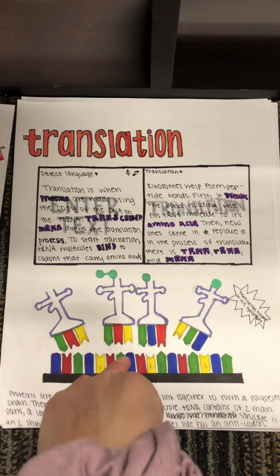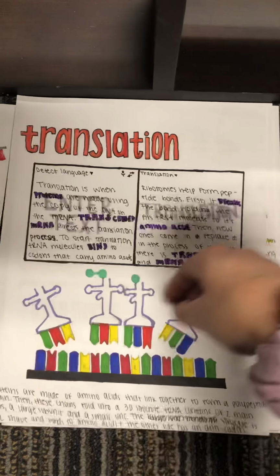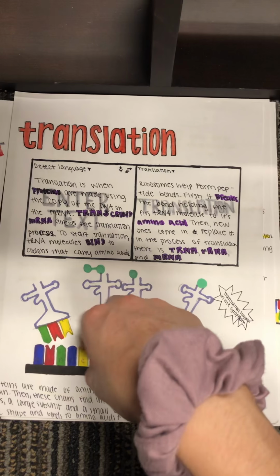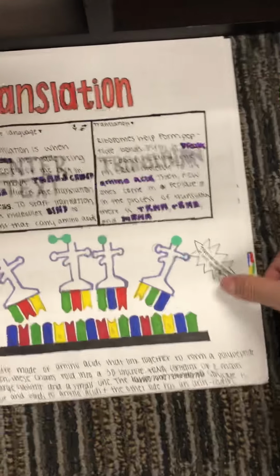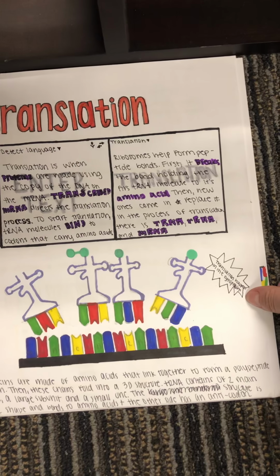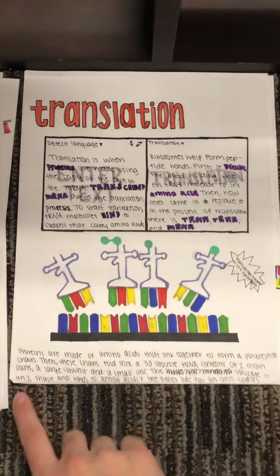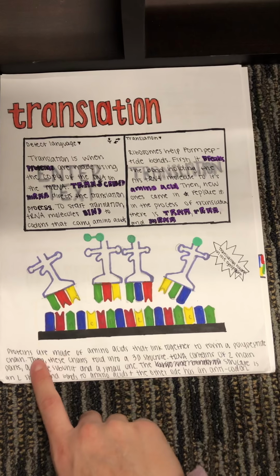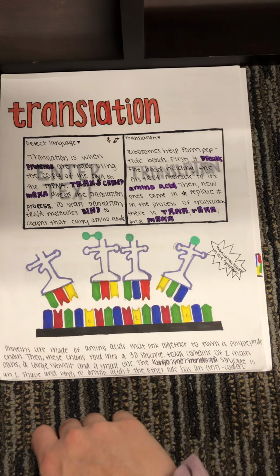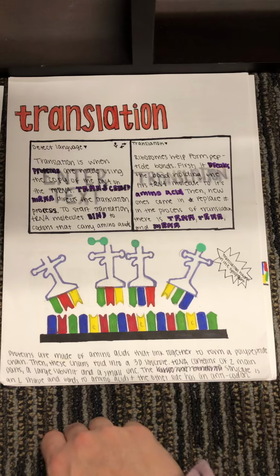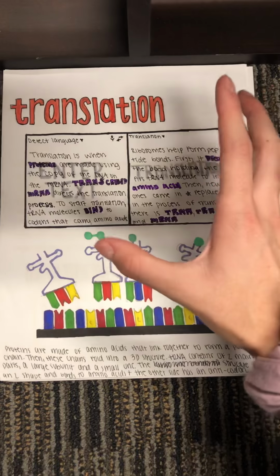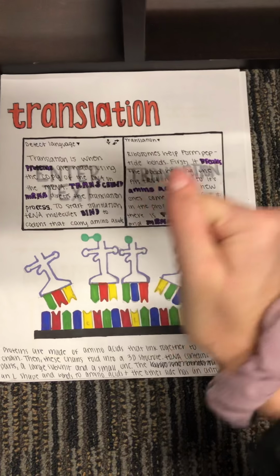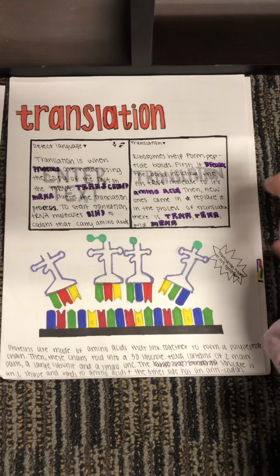So this would be fitting here, but then a new one comes in, and this one gets knocked out just to keep replacing. And so here it says translation happens in the cytoplasm of cells and in the ribosomes, and here proteins are made of amino acids that link together to form a polypeptide chain. Then these chains fold into a 3D structure. So there get to be so many of them that they kind of come together and create a 3D structure.